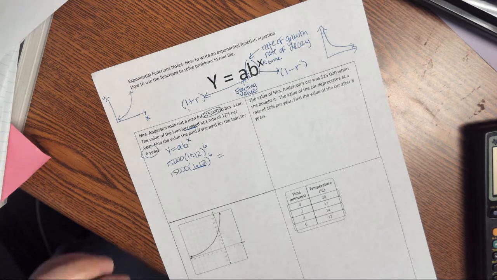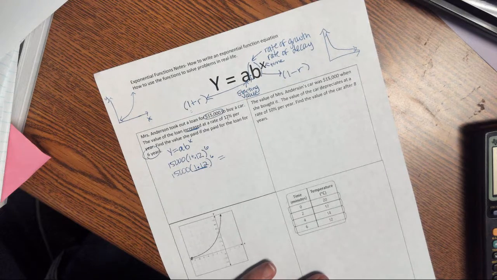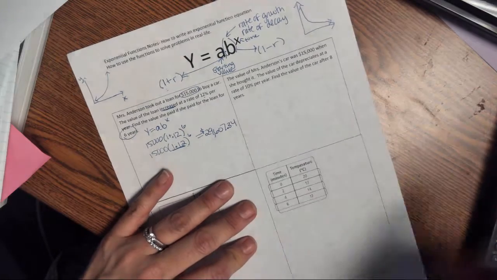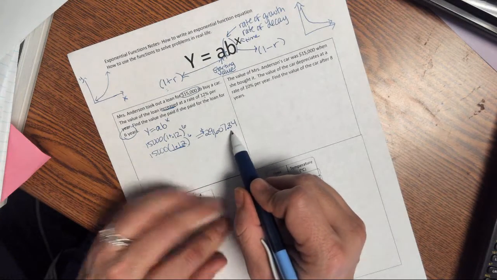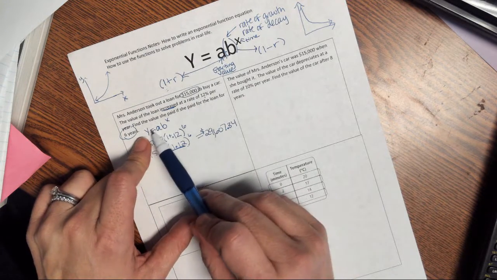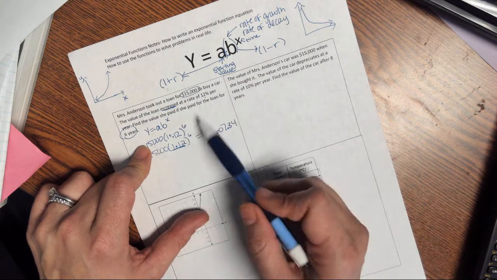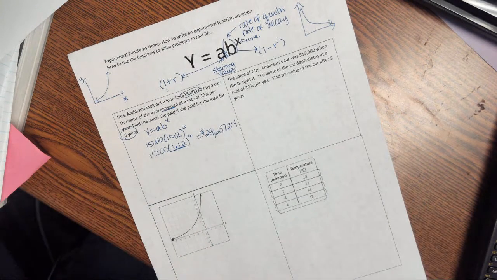So go ahead and type that in your calculator and see what that would be. Okay, you should have gotten $29,607.34. So if you have a higher interest rate of 12%, you're paying almost double for a $15,000 loan. So hopefully you don't have that high of an interest rate.